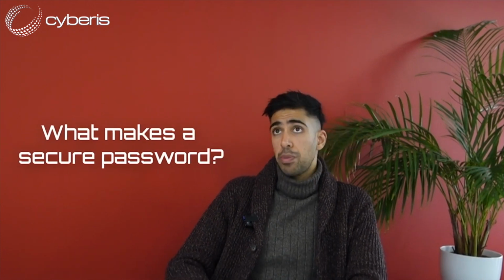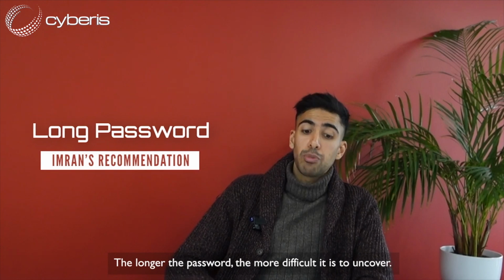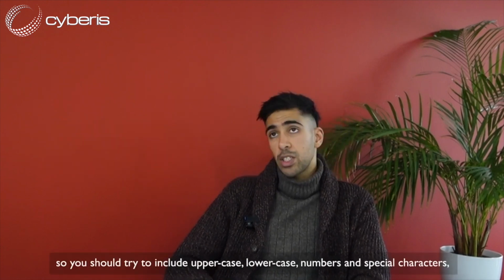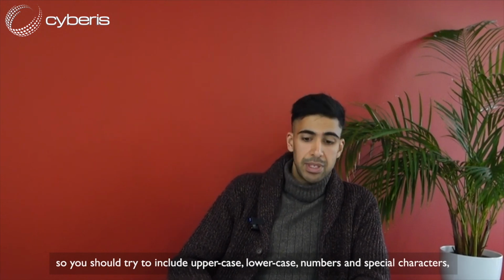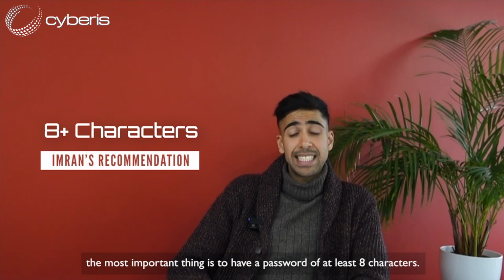But what makes a secure password? Well, the main thing is, from a brute force perspective, the longer the password, the more difficult it is to uncover. Whilst complexity is important, and so you should try to include uppercase, lowercase, numbers, and special characters, the most important thing is to have a password of at least 8 characters.